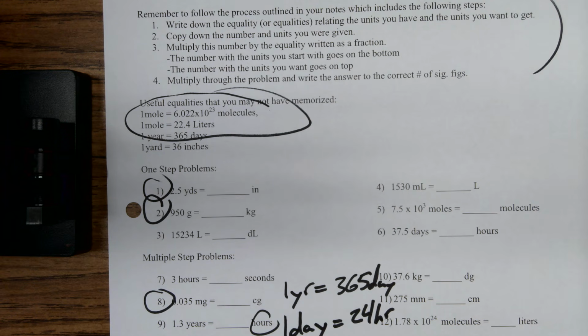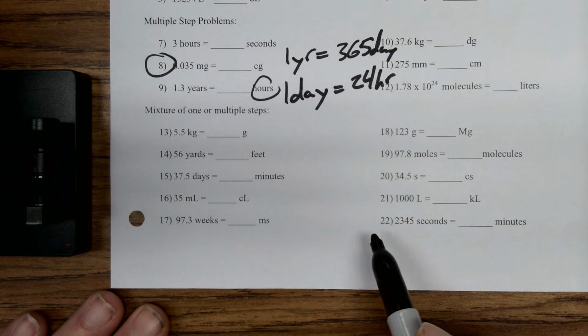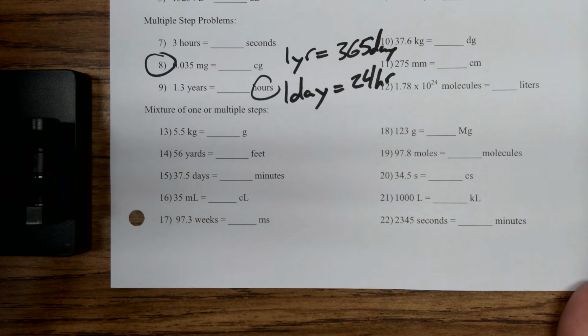But that's what I want you to do. I want you to knock out as many of them as you can. Try to get all 22 of them done. We're going to review them in class next time.